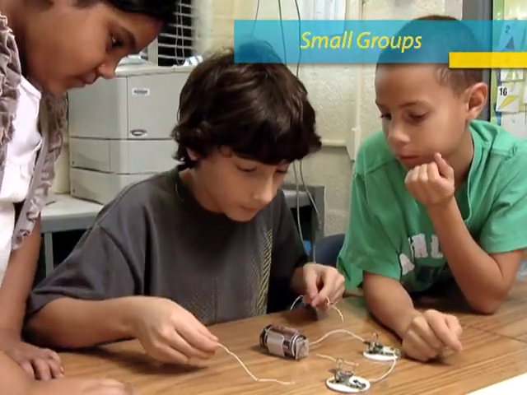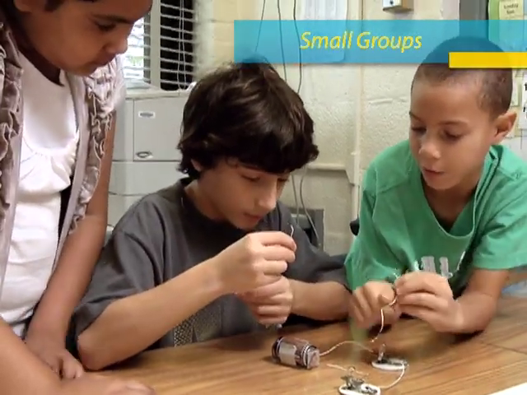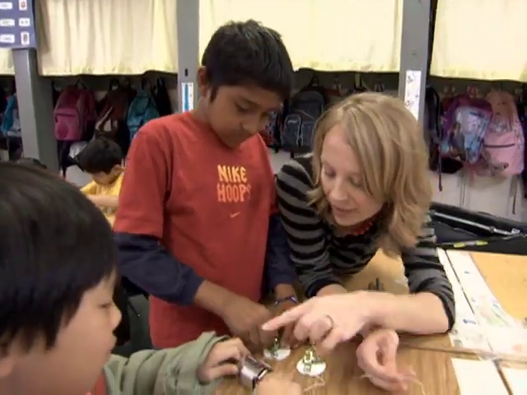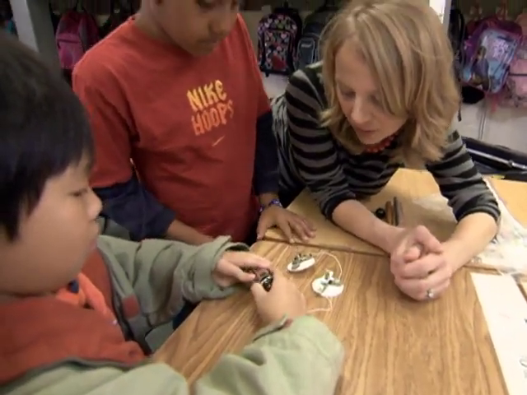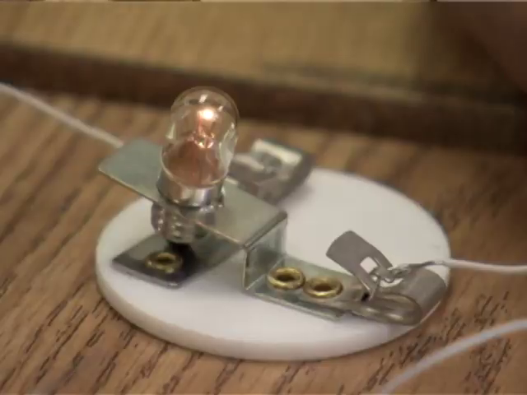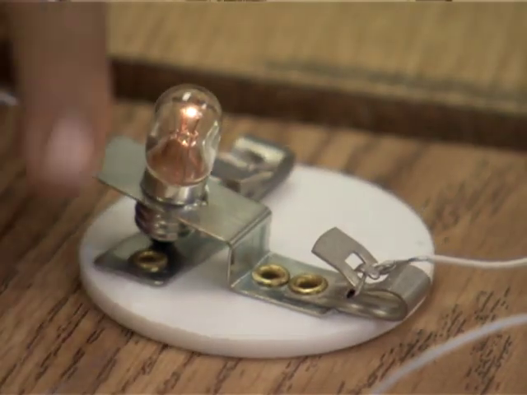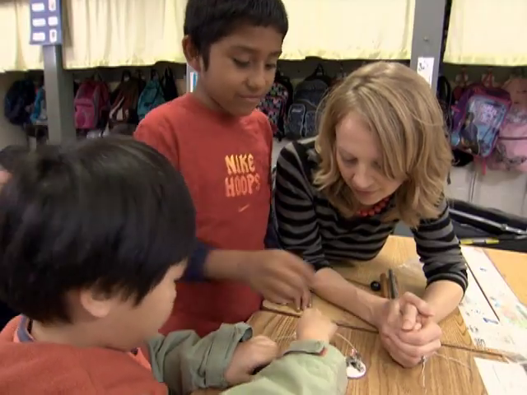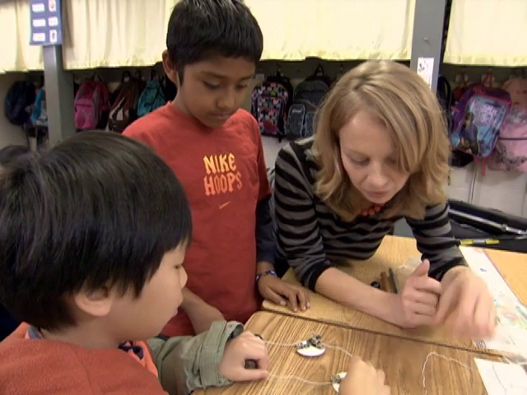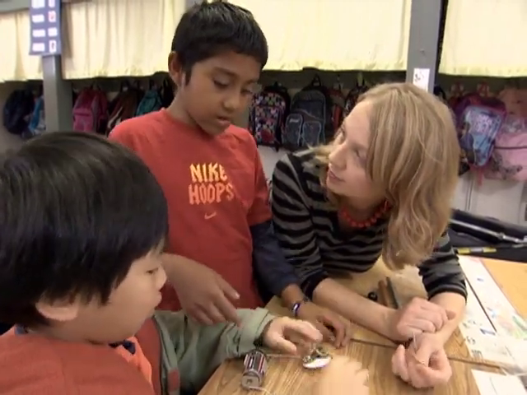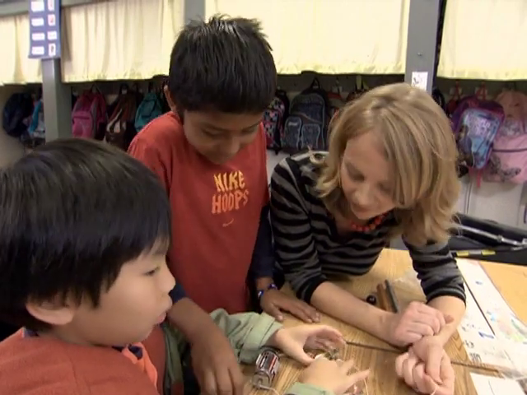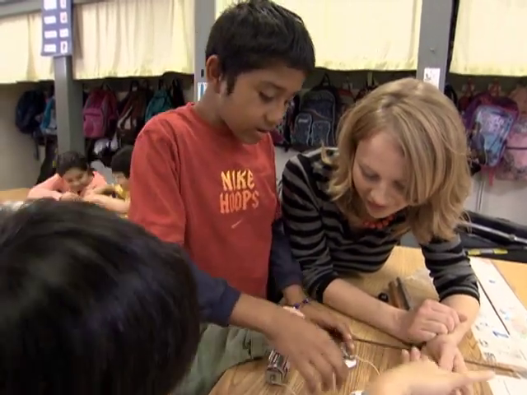Wait, let me do this one and you do that one. Right now, you guys have a series circuit. Yeah, so how can we change it so it's a parallel circuit? So what do we think? How can we include this other wire and make it more parallel? What do you think, Andy? Like putting this one on that one.